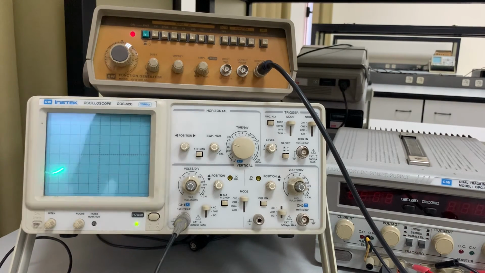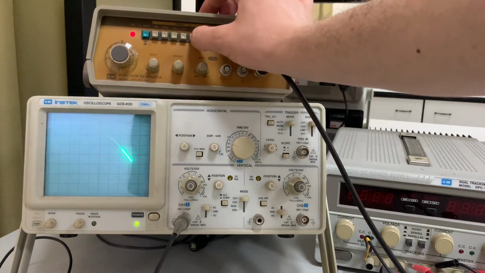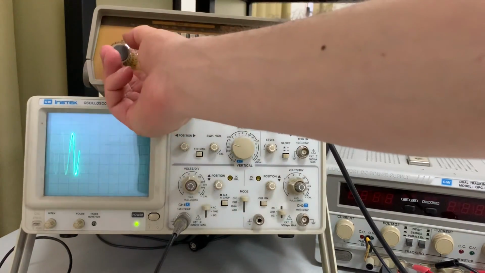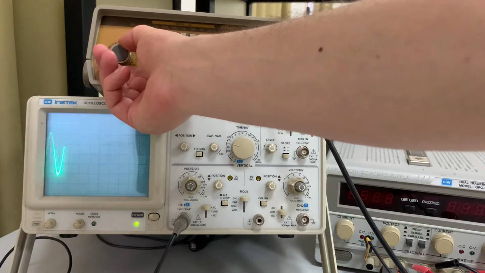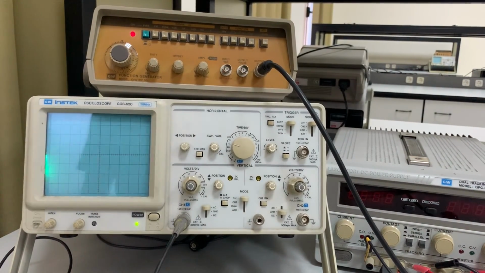For the second function, we need to adjust a waveform like 5 sine 377t. Here the frequency is 60 Hz and the period is 1 over 60 equals approximately 0.02 seconds. Okay, we are adjusting the function generator's frequency to 60 Hz.